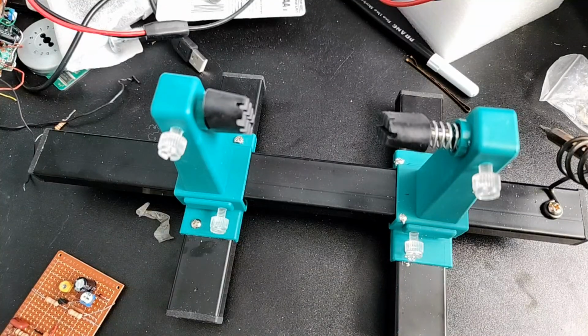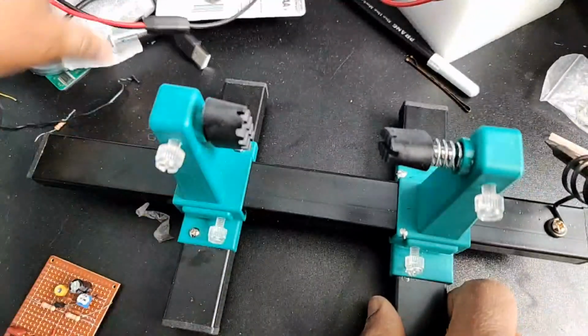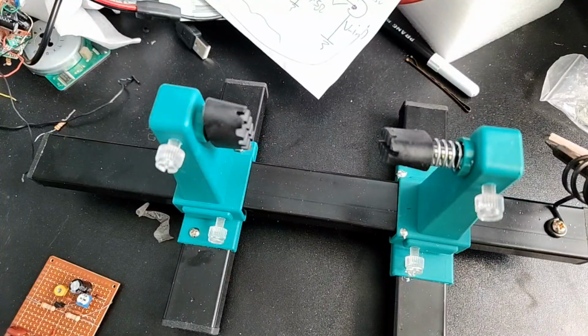Okay, we've lost the inductor. So we'll find it or we'll make another one.